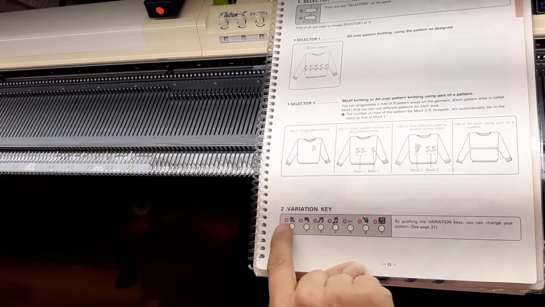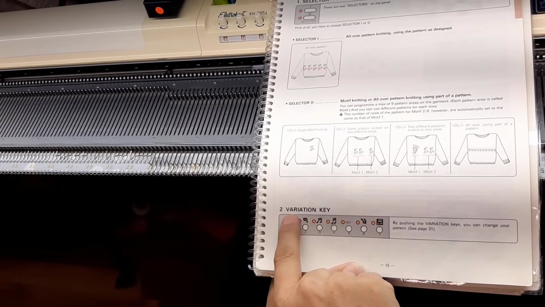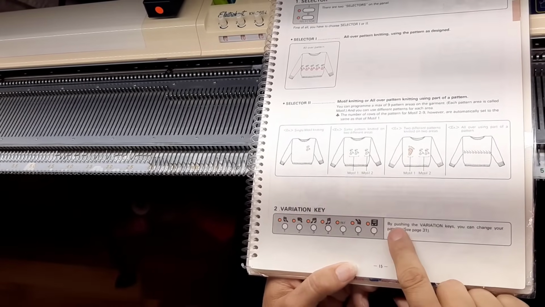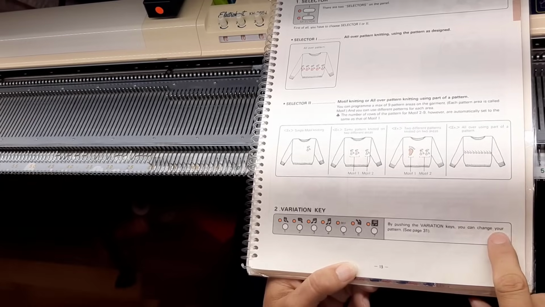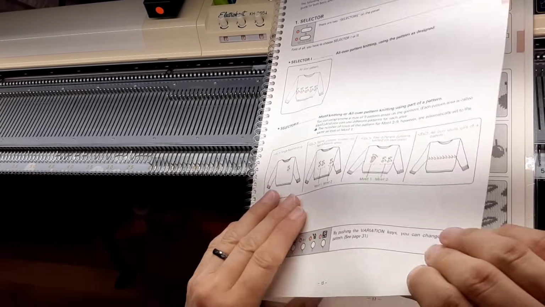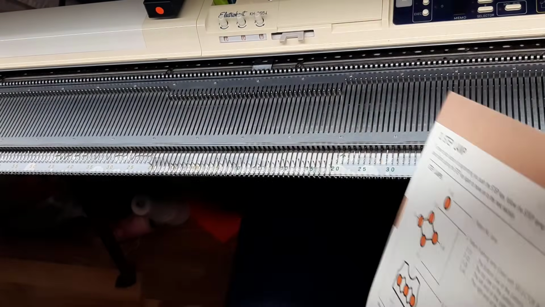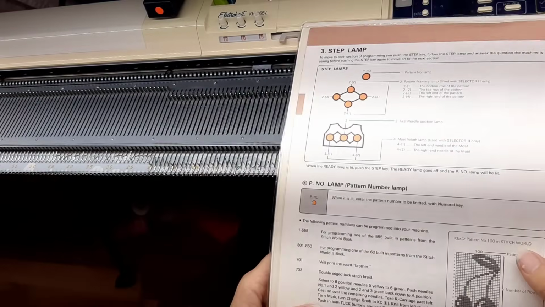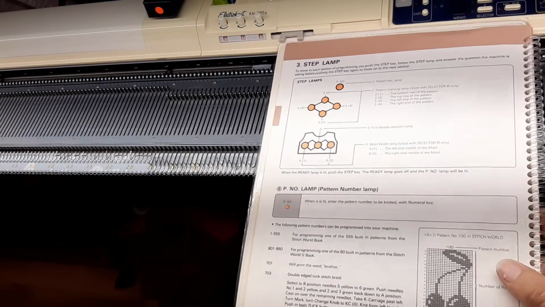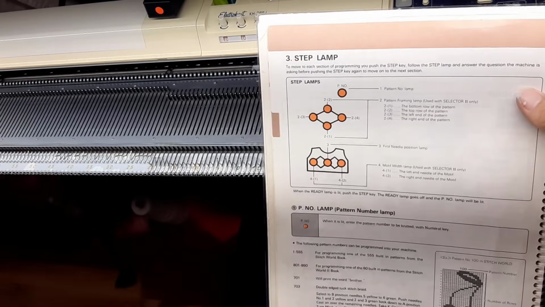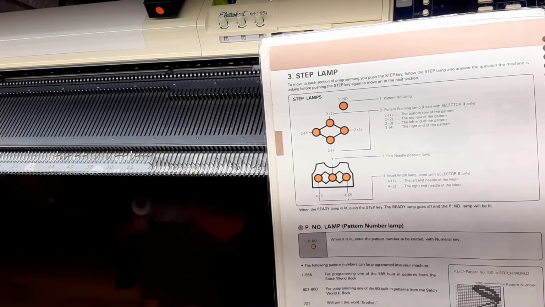Okay, so part 2 of pattern program is the variation key. By pushing the variation keys, you can change your pattern. See page 31. Now it's going into the step lamp. Okay, I'm going to start a new video for that one.